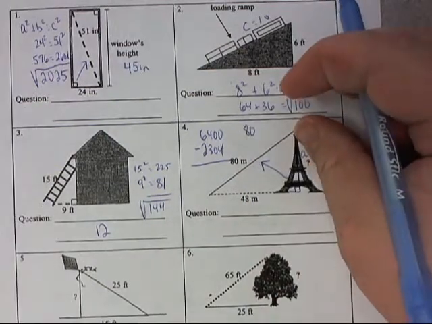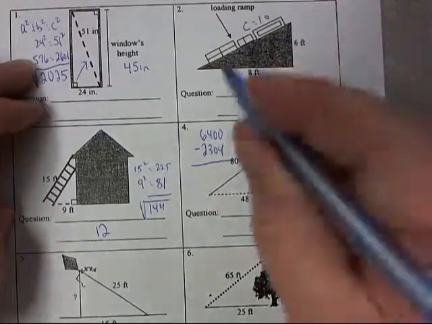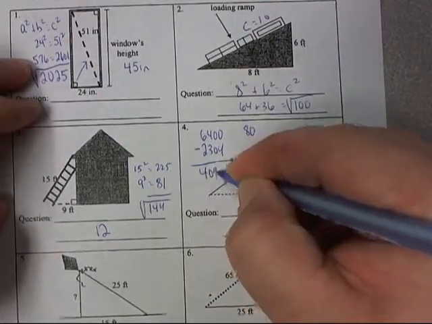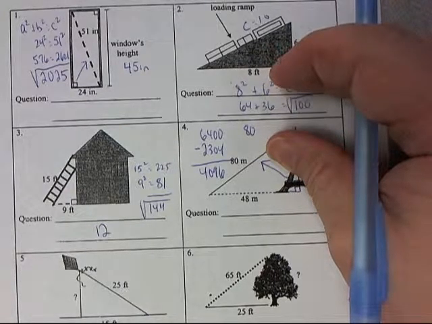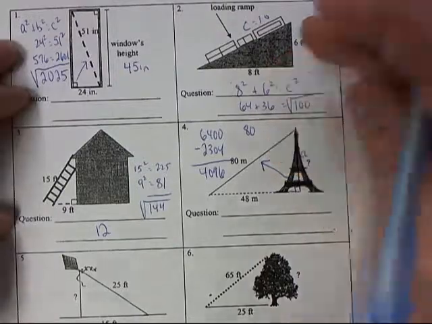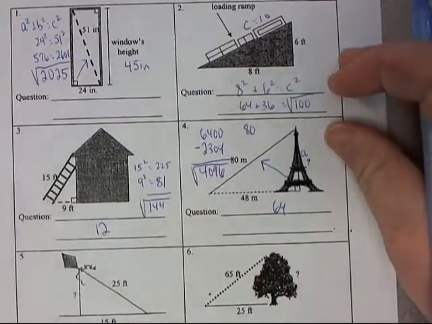We have to subtract that from 6,400. We get 4,096. And now take the square root of 4,096. And you get 64. The square root of 4,096 is 64.